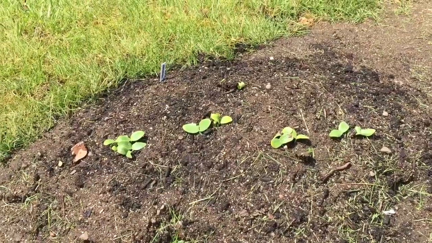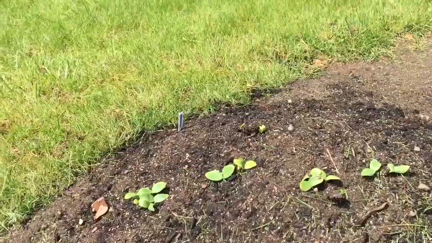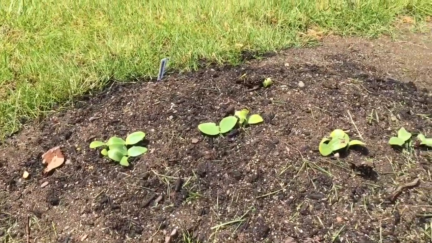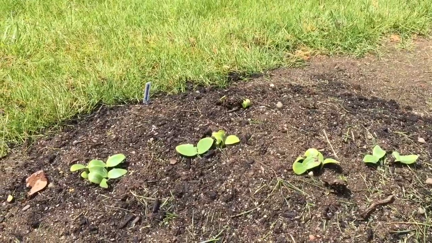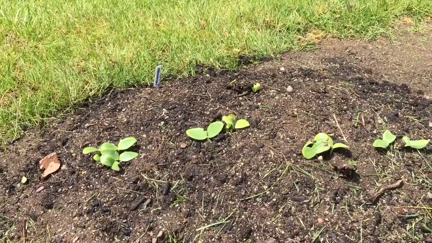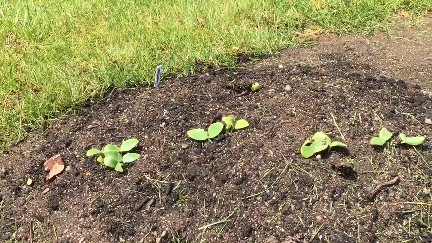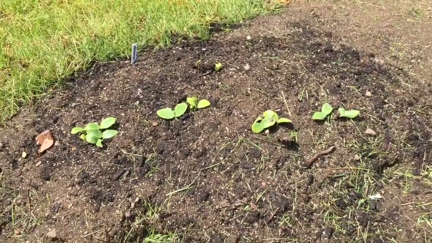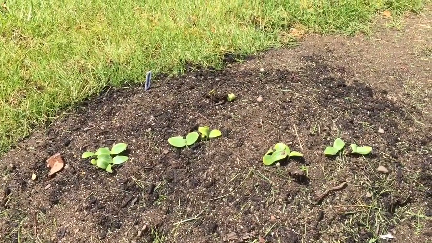All right, you detectives, you science detectives, what kind of plant do you think this might be? I use soil and compost and manure to grow whatever this might be. So think about it, decide, do some research, and decide what you think these might be.